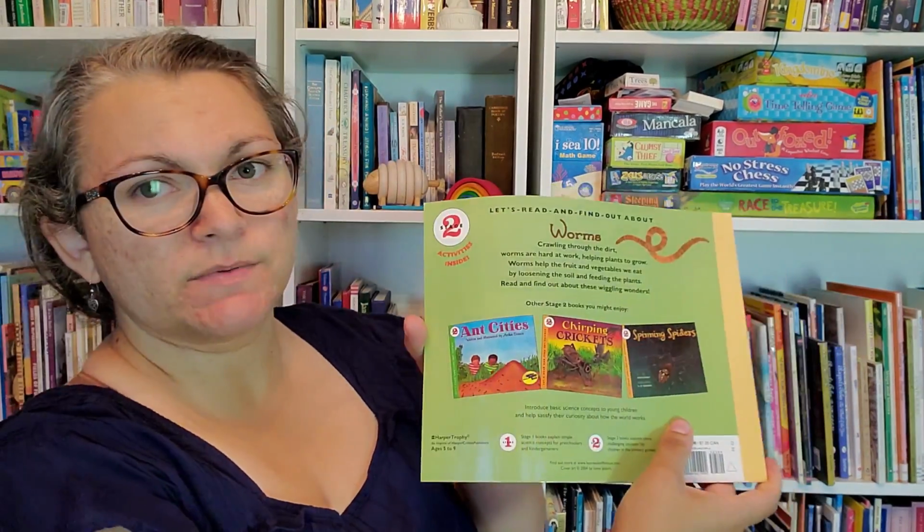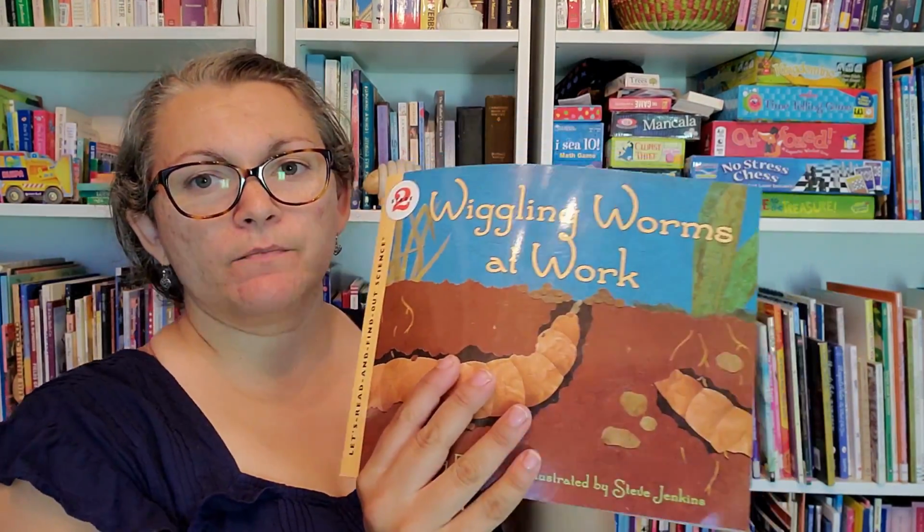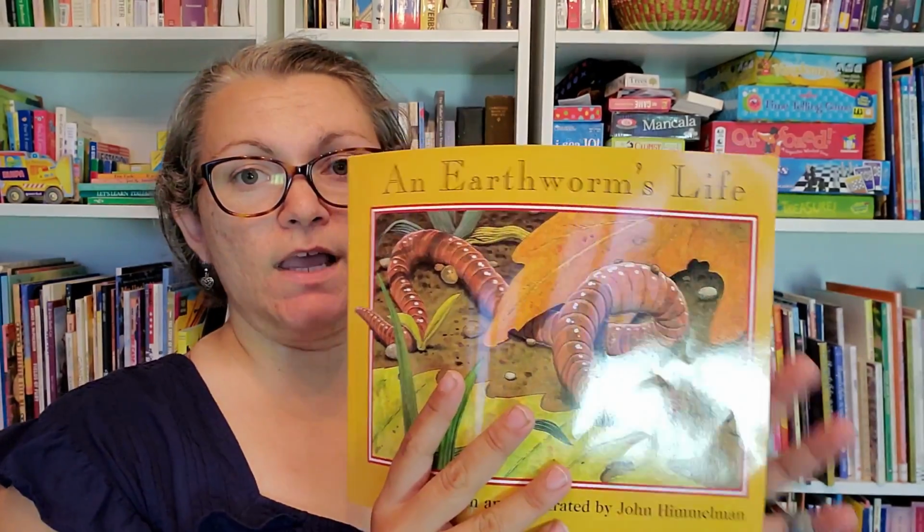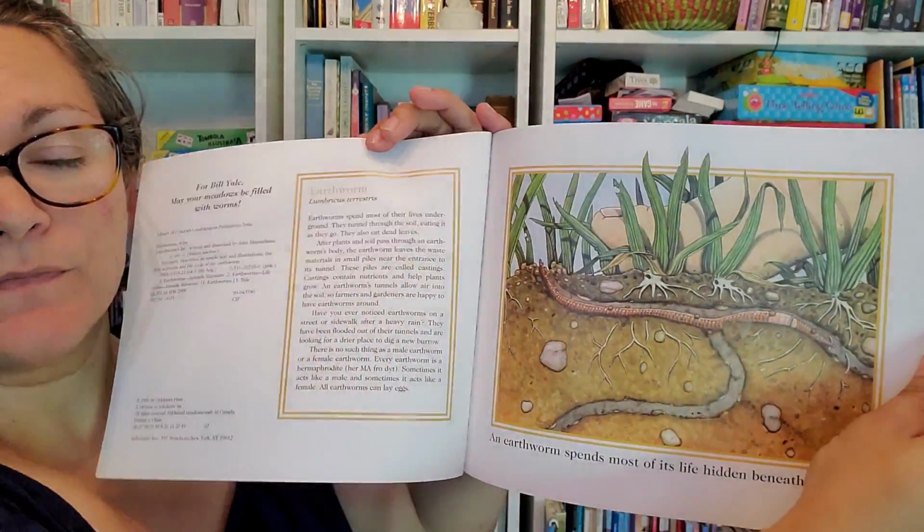And there are more, if you look up the Let's Read and Find Out Science, like on the back here, it says ant cities, chirping crickets, spinning spiders. So there's a bunch of these in this series. And then An Earthworm's Life. There's also a bunch in this series, I should say. And I also really liked this one. It's what it sounds like. It's the life of an earthworm.